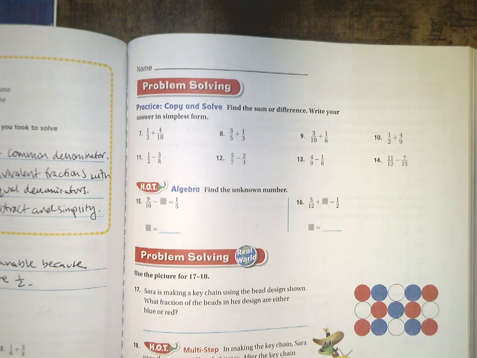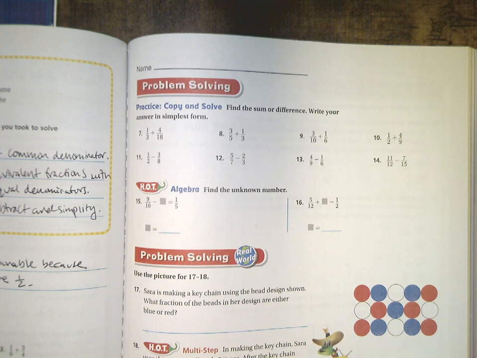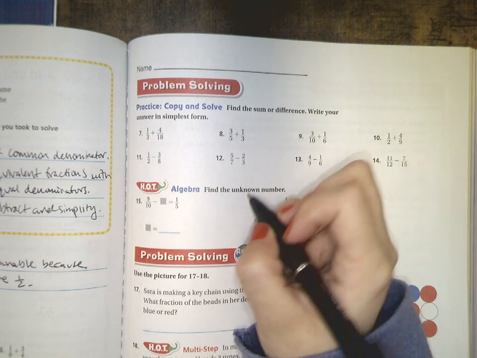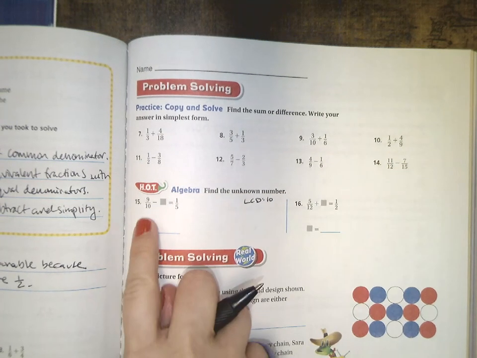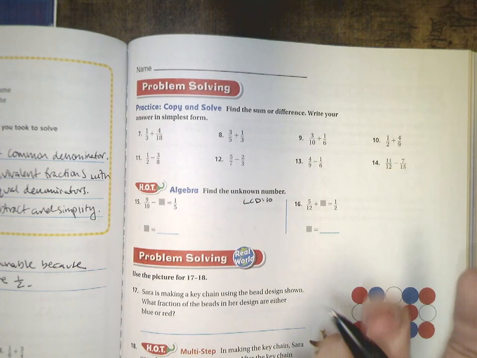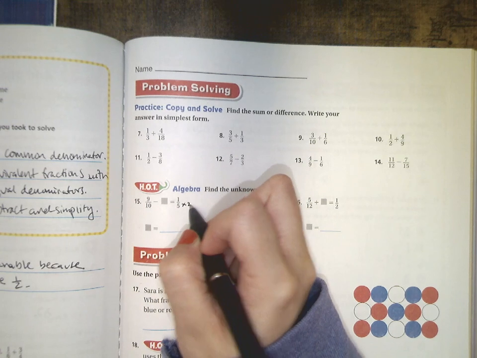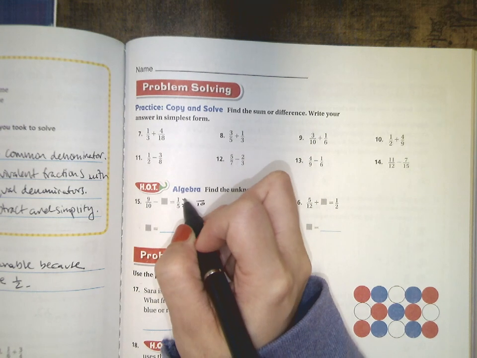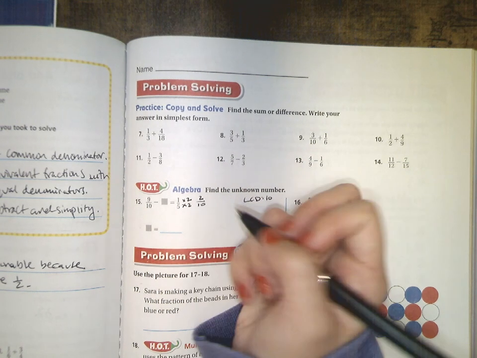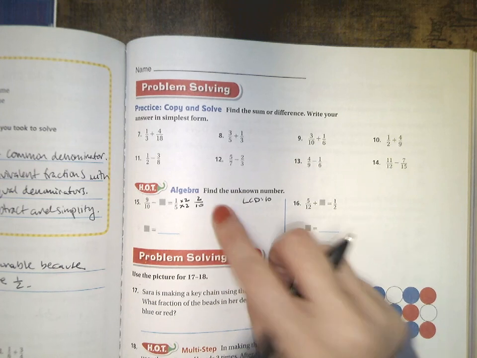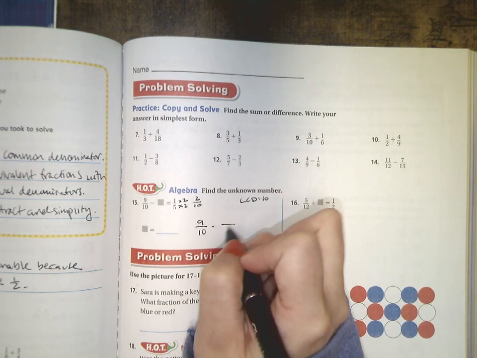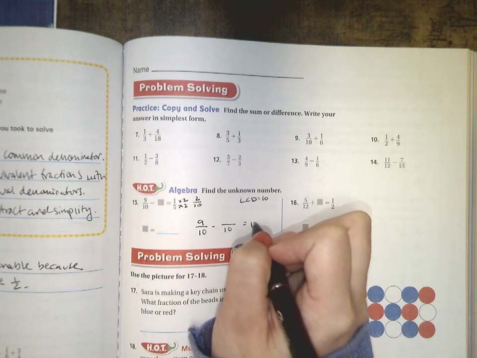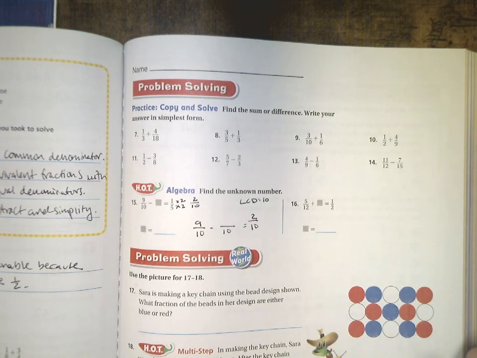So just like I did on my other problems, I'm still going to find my least common denominator. So I already know my least common denominator here is 10 because I used 10 and 5 just a minute ago. So I'm going to change this number to be a 10. Right? So now 9/10 minus something tenths is equal to 2/10.